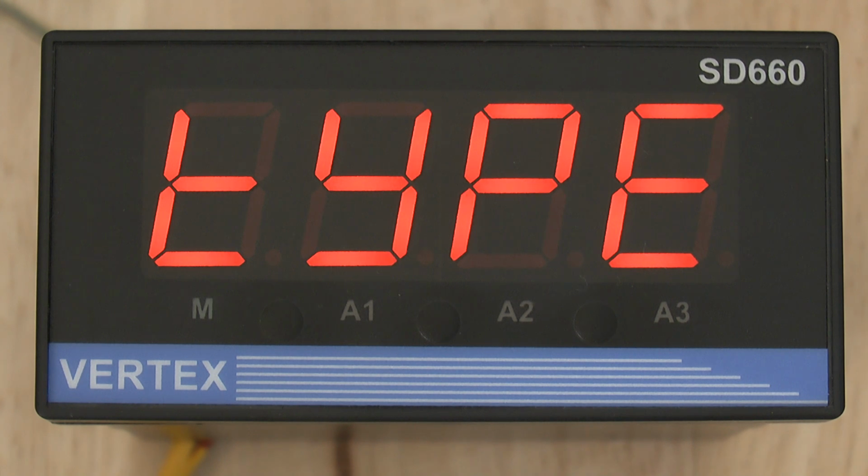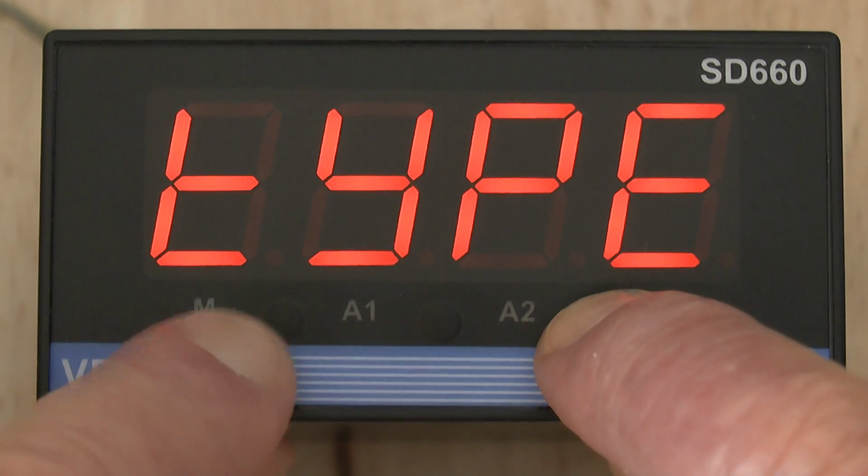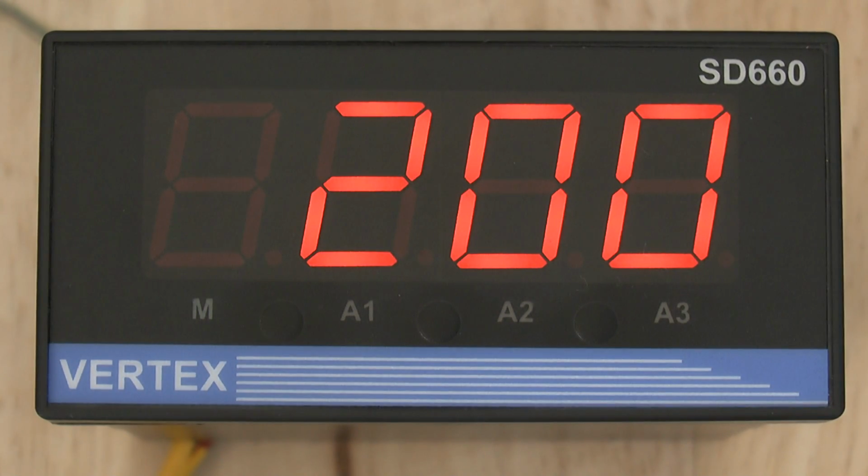So now to get back to our normal measuring position, all we do is push the two outside buttons together and the indicator reverts to showing us the measured temperature.